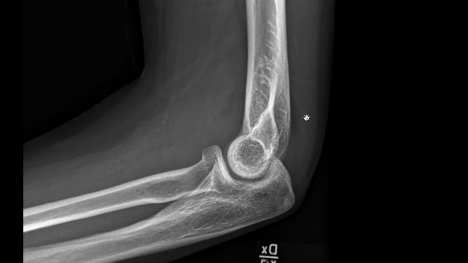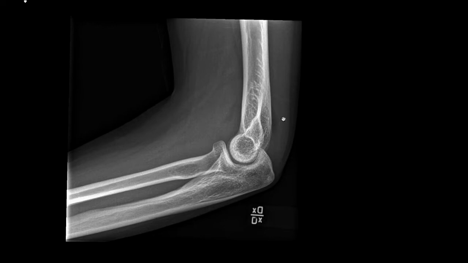It's not always easy to see, but you have to look for this every time because this is your best friend when it comes to diagnosing pathology on elbow joints, because this is really a good hint. Basically, I've not seen a fracture without this sign. It happens, of course, but it's very rare.